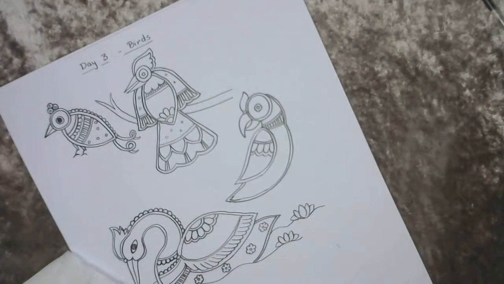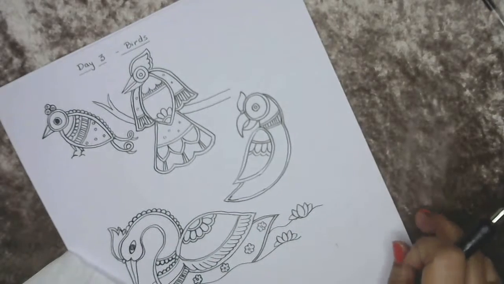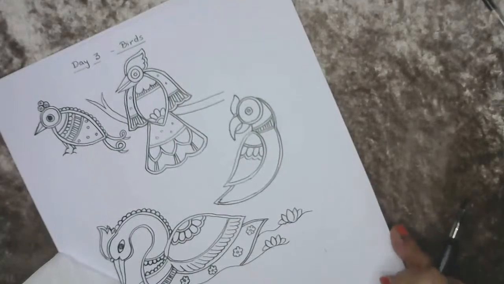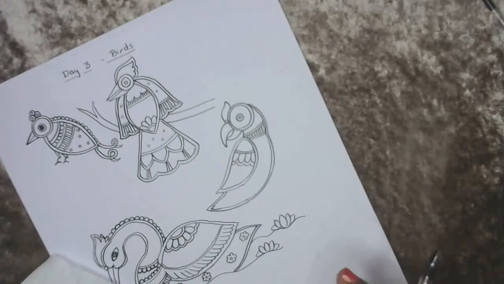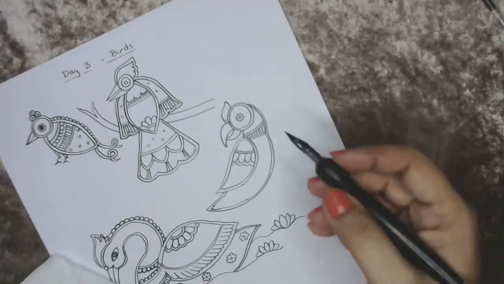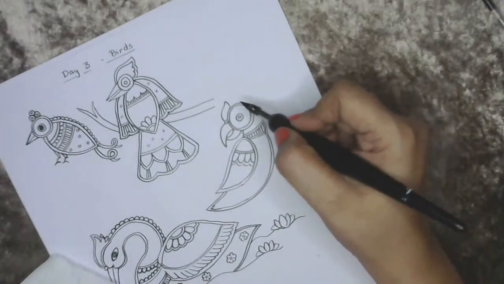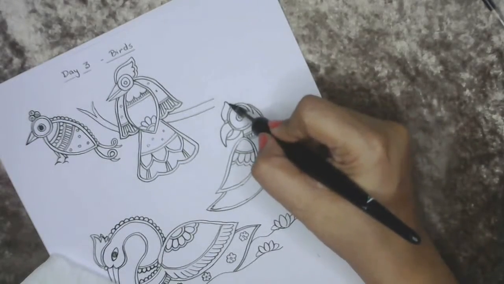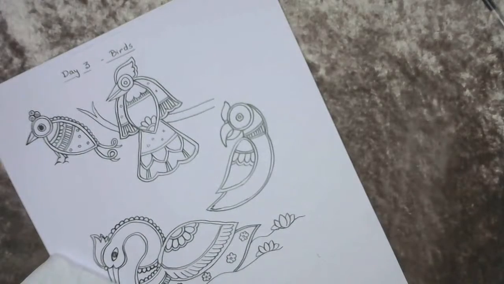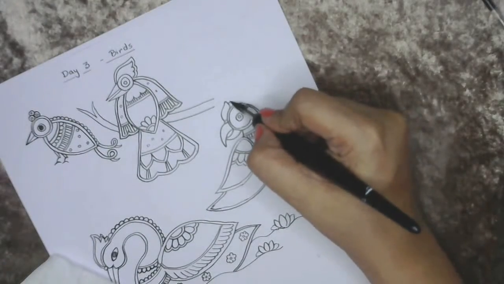Can we make a coaster out of it? Yes, you can make a coaster out of it. Any place you can paint it. It only depends on what paints you use. You can use acrylic paints and you can color it on plastic coasters, wooden coasters, acrylic coasters, glass, anything.